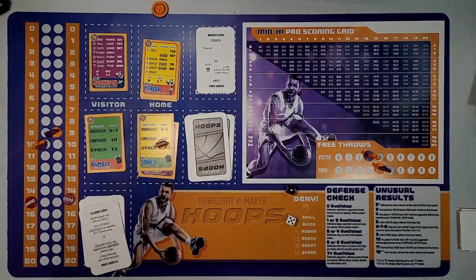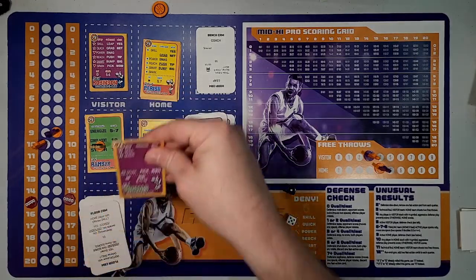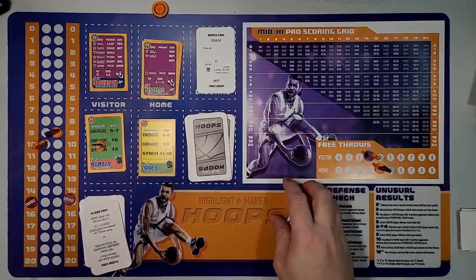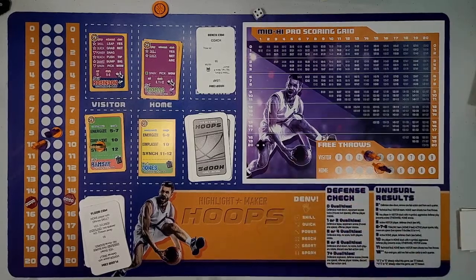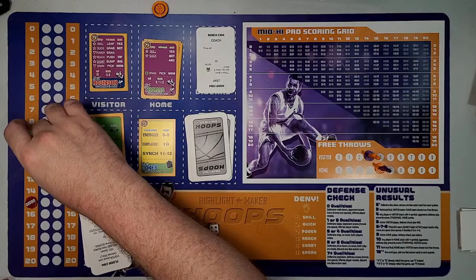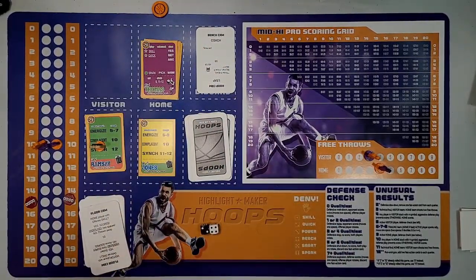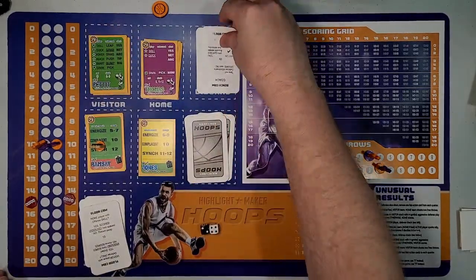Timeout. I feel like every quarter is started with a timeout from a coach. And in comes the final bench player, Isaiah Thomas. And it's a 6, and that's in Energize. Isaiah Thomas scores a point. David Robinson. Not the right time to be sent down.